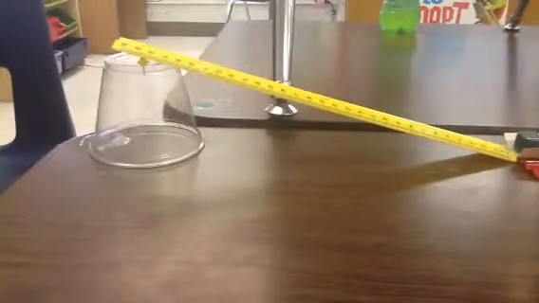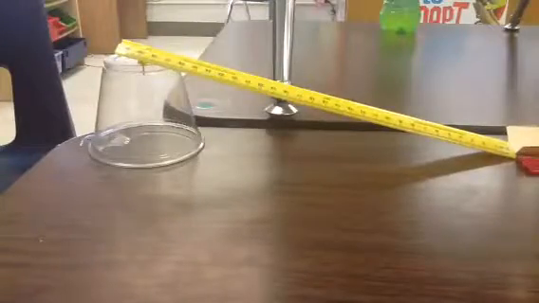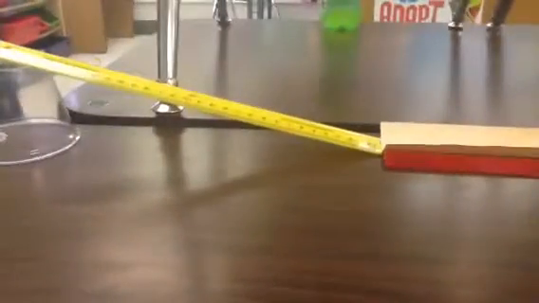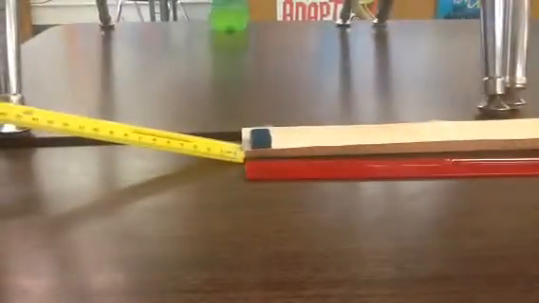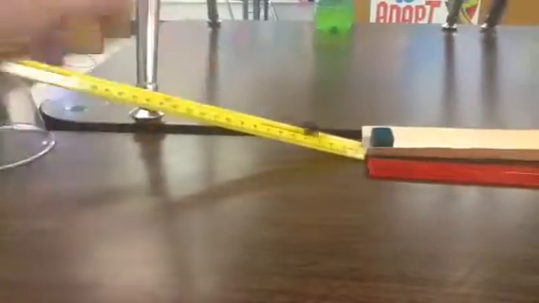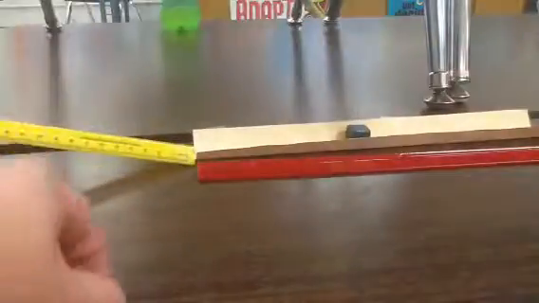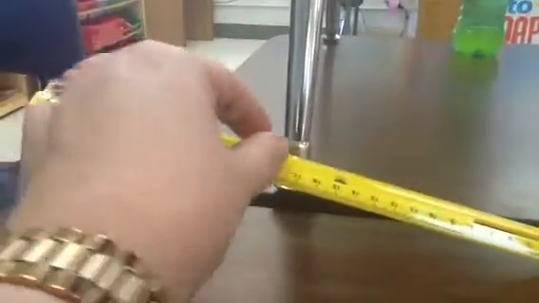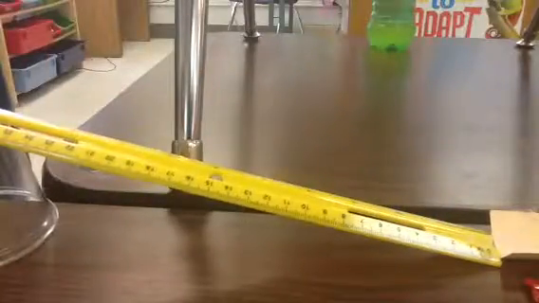We said, well, we could put a marble on this ramp, and as it is going down the ramp, I'll show that again. I don't think I did a very good job. As the marble goes down the ramp, it's going to push that cube. So we said, well, where's the potential energy? Potential energy's position. Wherever I place it further up or lower down on the ramp is where the potential energy either is higher or lower.